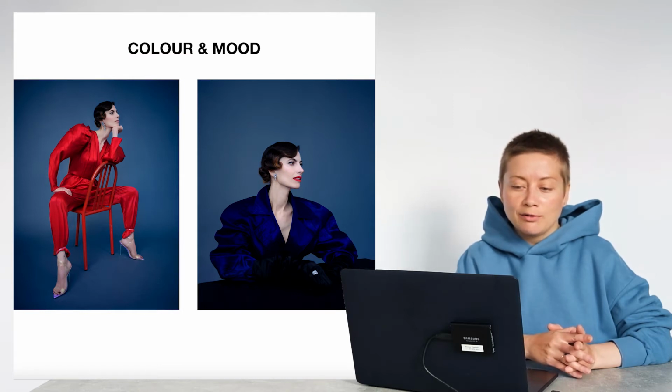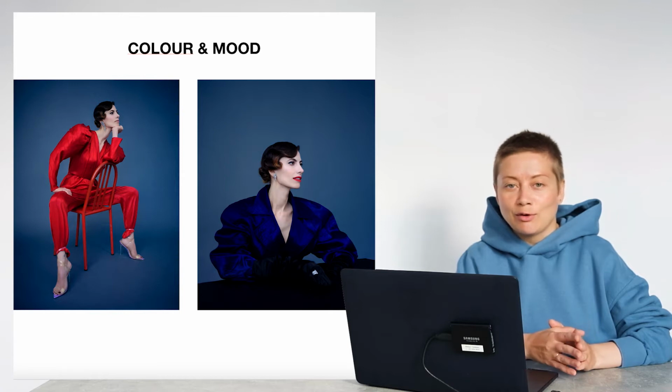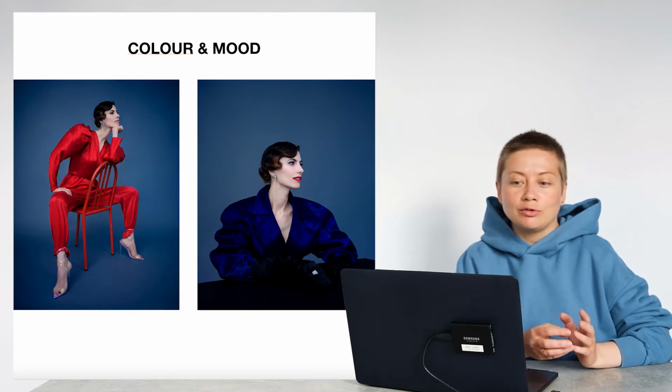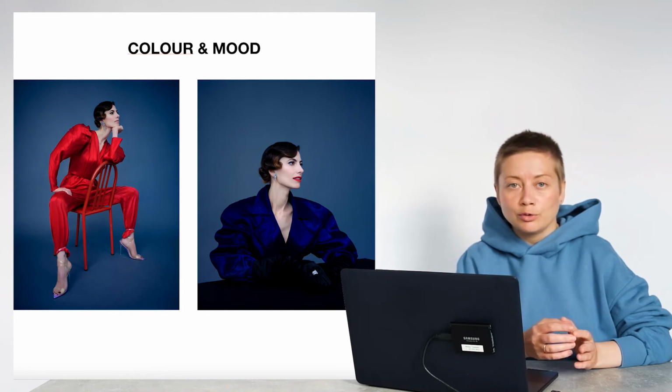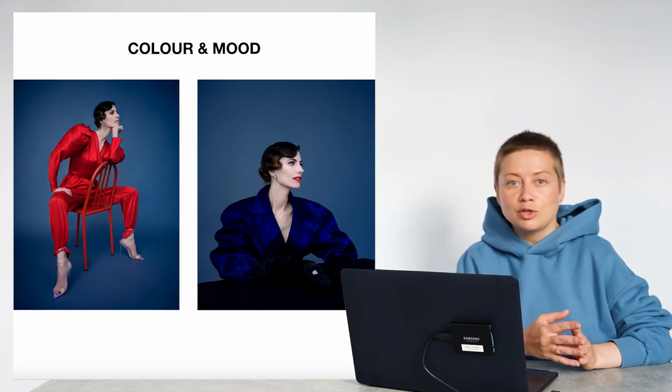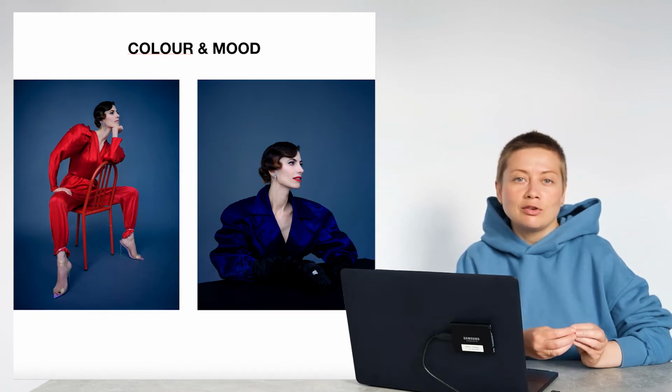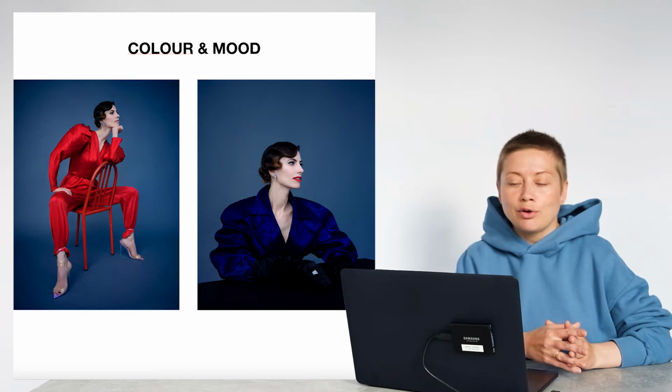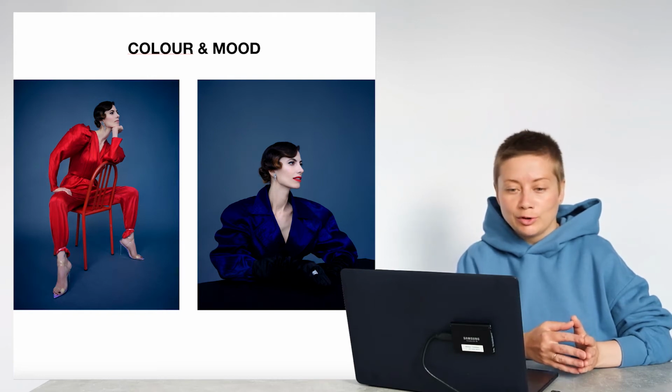where we have this juxtaposition of the blue dominating the negative space around the model and the red of what she's wearing. You know, there's this sort of tension between these two colors. They both are quite intense and they are complementary colors, which we are going to talk about a little further in the video. So therefore, this shot appears much more intense, much more emotional, much more dynamic, even though the model is sitting still, but it's much more vibrant and more emotionally charged. So color can really change the mood of your image.